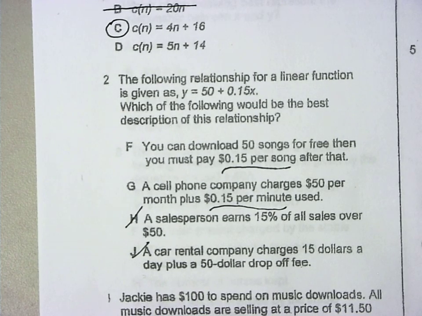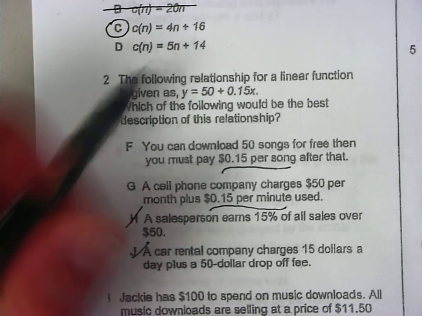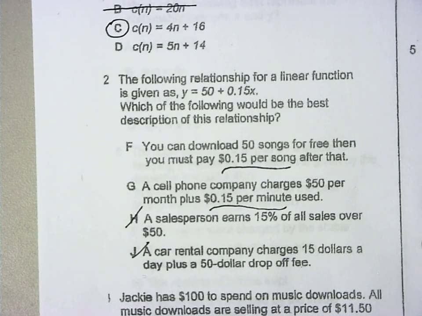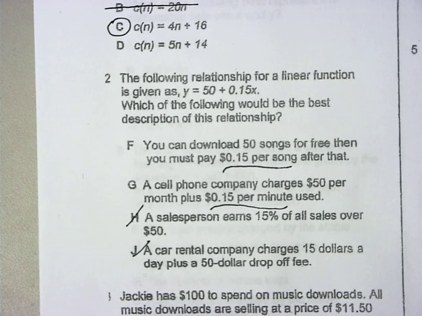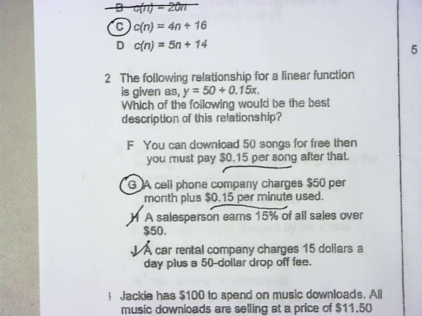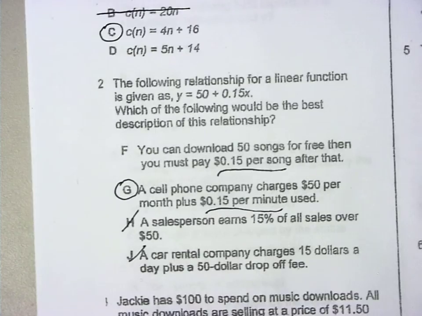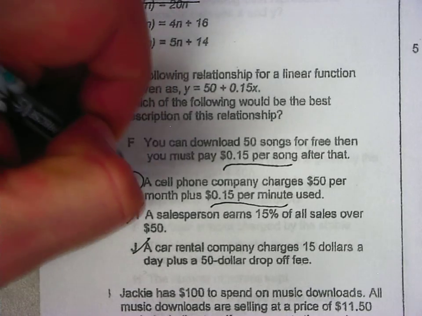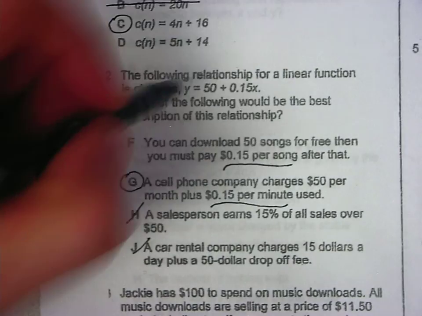The biggest trick I think I noticed with this was choice F. You have 50 songs and 15 cents per song, which is a great deal, I suppose. However, you can't have songs and money mixed together. You have to have just one unit. So choice G is the correct solution because you have the $50 that you start off with for the fee per month, plus the 15 cents per song, or per minute used. So for this cell phone deal, choice G was the correct one that matches this equation.